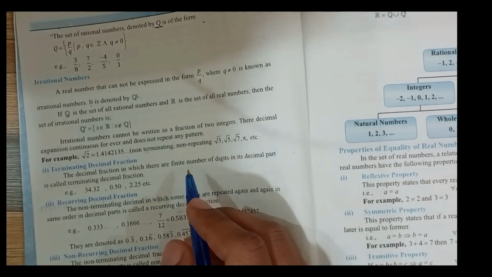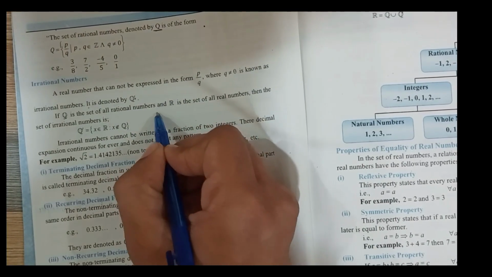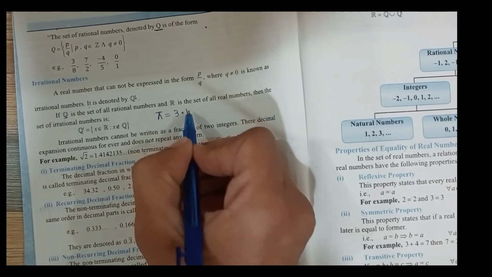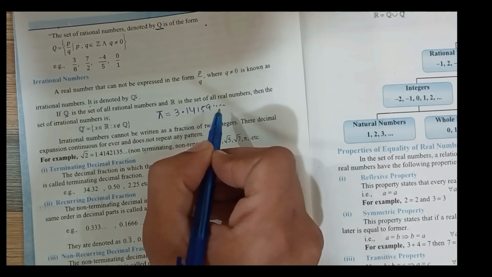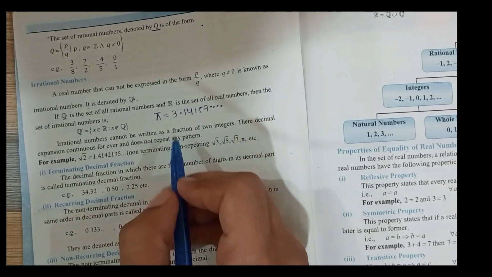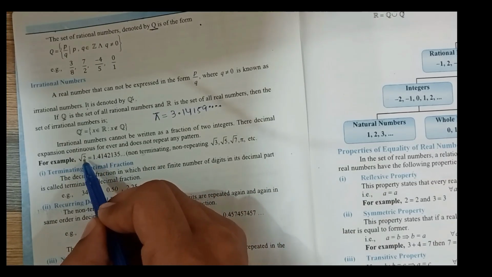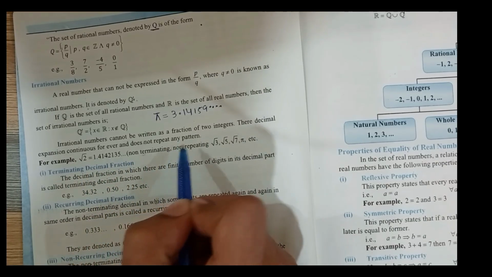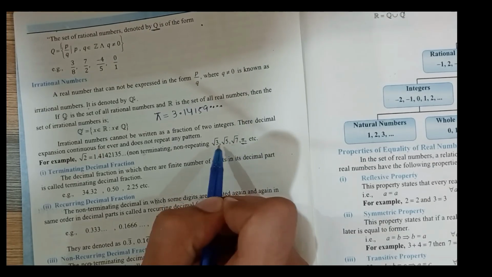For example, if I give you the example of pi, the value of pi is 3.14159 and it continues. It is non-repeating and non-terminating. It continues, so it is irrational. Further, square root of 2, it is in the square root form, so it is non-terminating and non-repeating. Such numbers, also pi, and numbers which are in square root form.